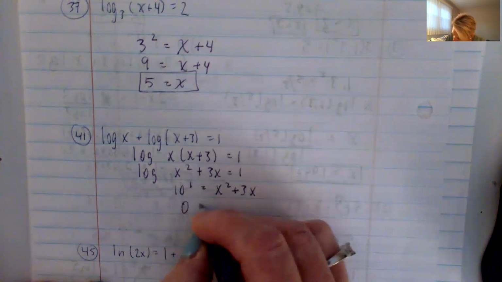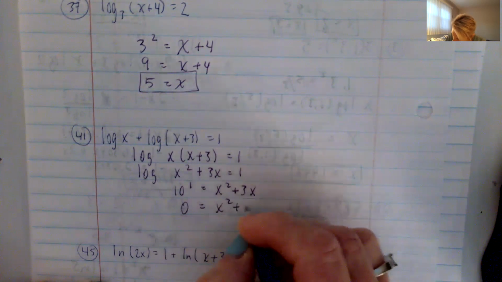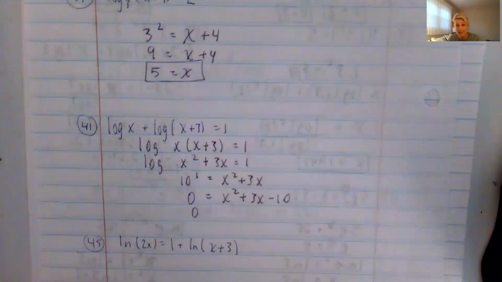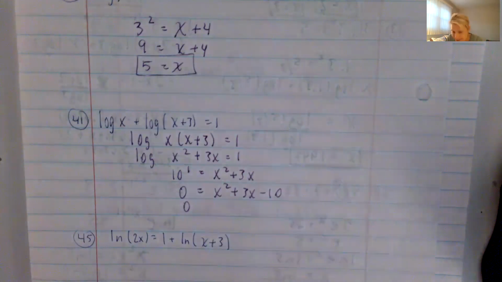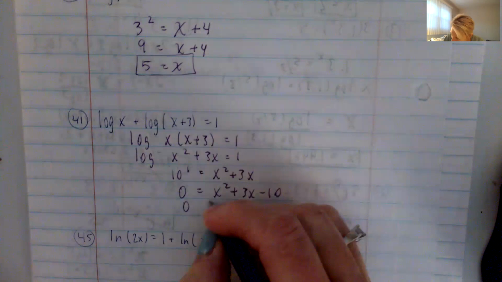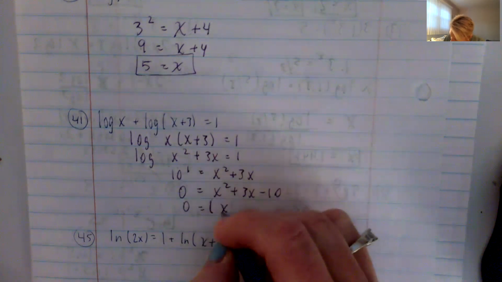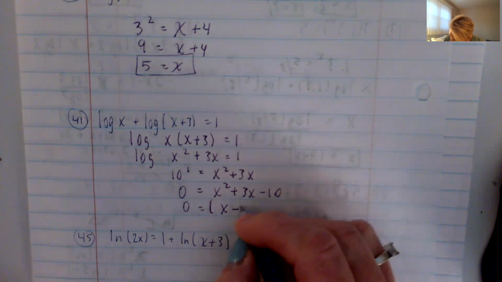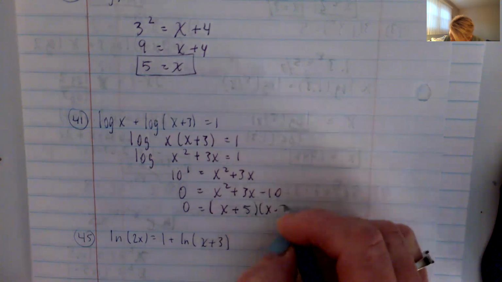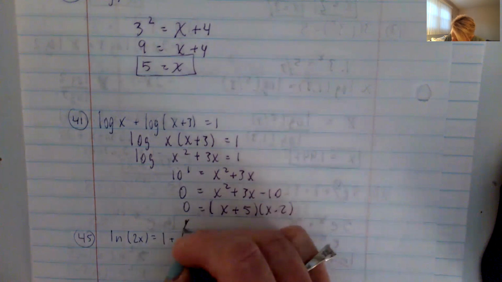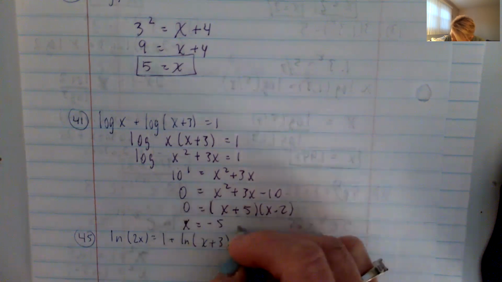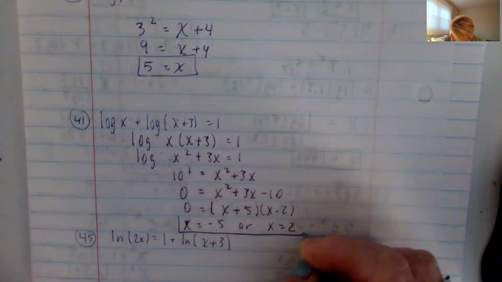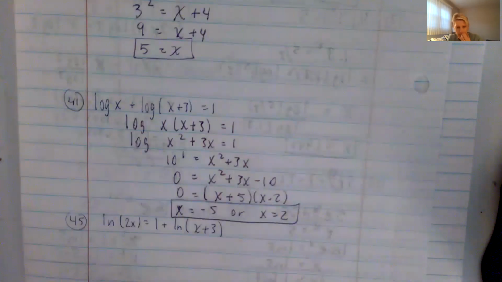And 10 to the 1 is just 10. So we could set this equal to 0. So this is x squared plus 3x minus 10. And then we're back to what we did earlier in the semester, factoring. So we can say x plus 5 and x minus 2. So x equals a negative 5 or x equals a positive 2.